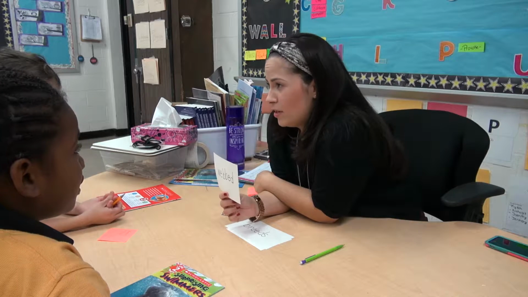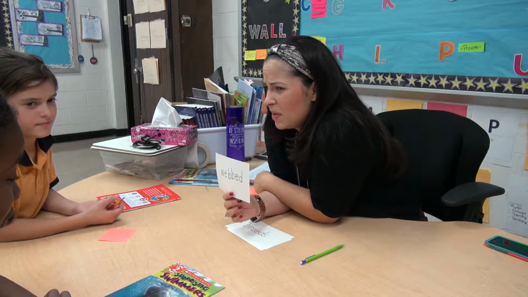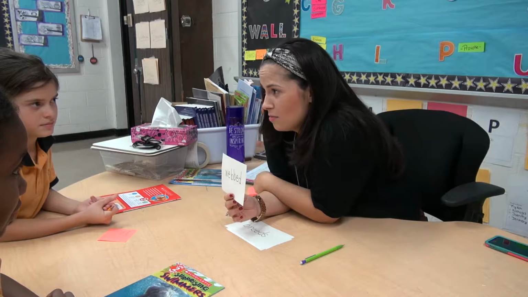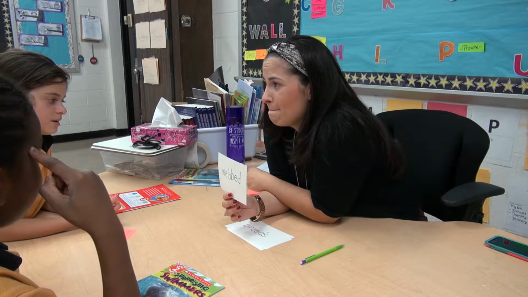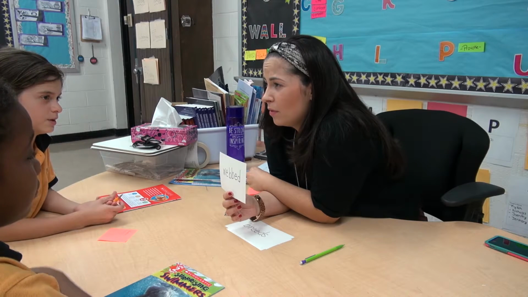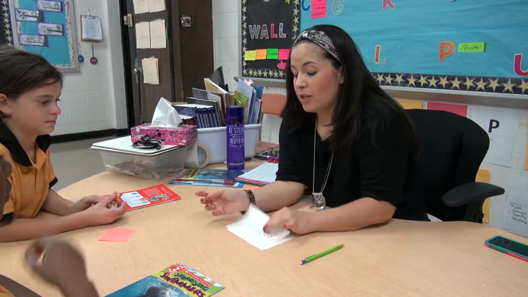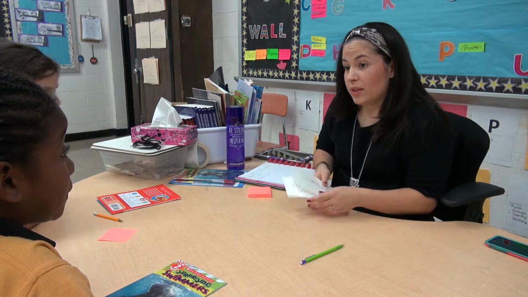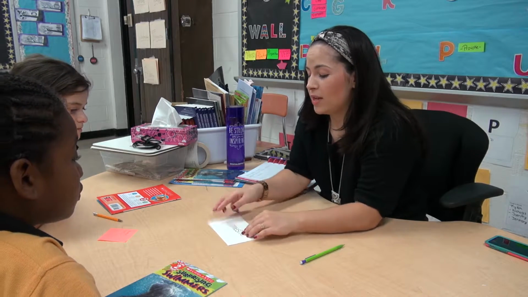What do you think that word means? Let's make predictions. They don't have to be right. They have very wide feet, so it helps them in the swim. Maybe. Okay. All right, so now we're going to see if your predictions of what these words mean are actually true.